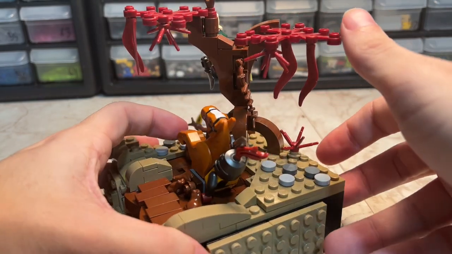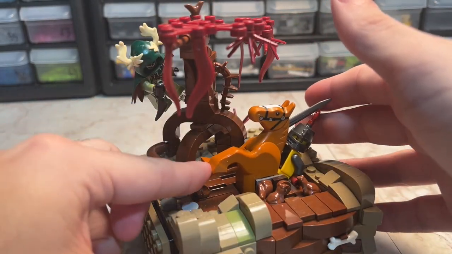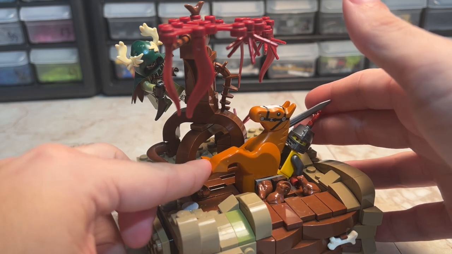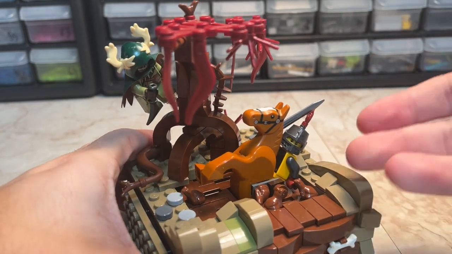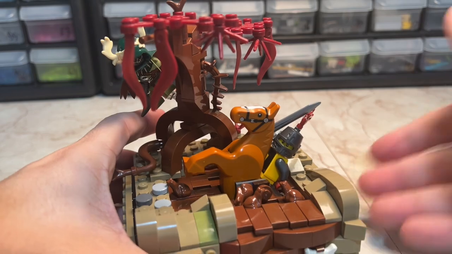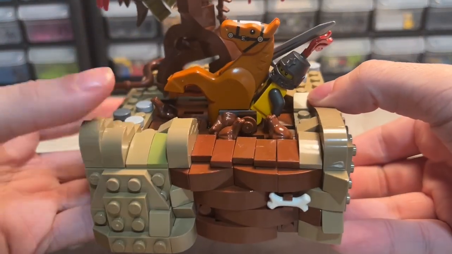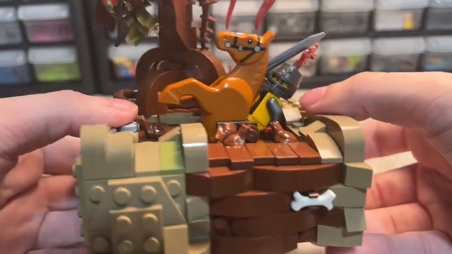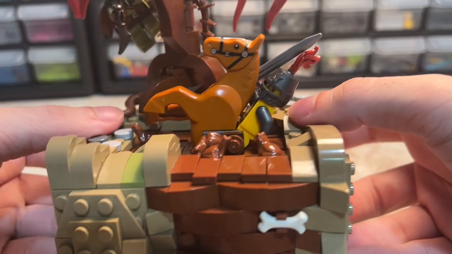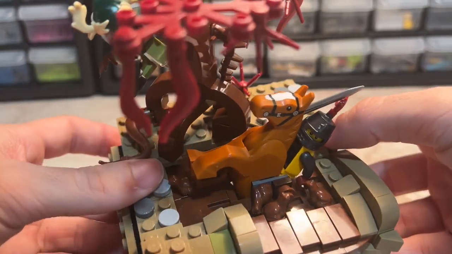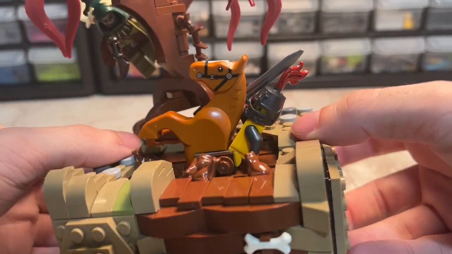The entire piece is actually made around this horse, because I started with the premise of having a horse falling into a mud pit. That was my initial premise, and the entire rest of the MOC was built around that idea. And I think it actually turned out quite well in terms of what I envisioned and what ended up happening.